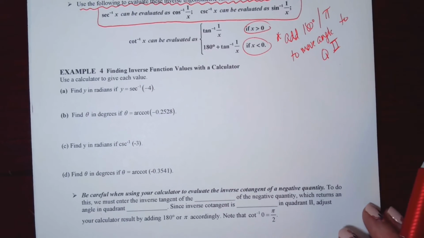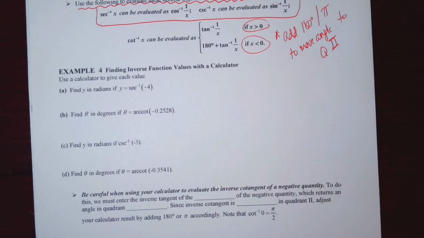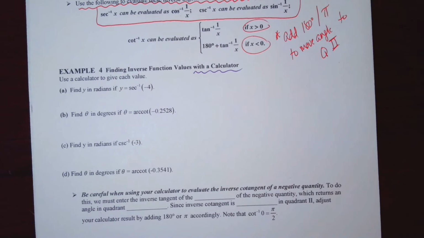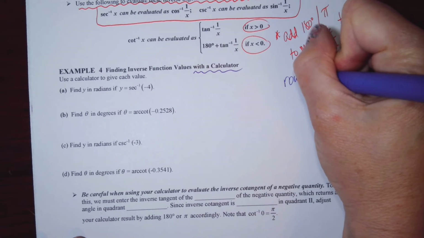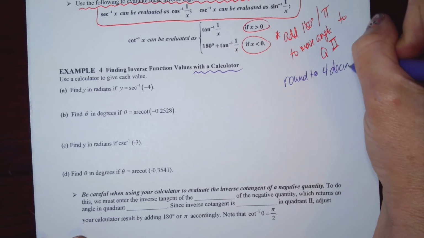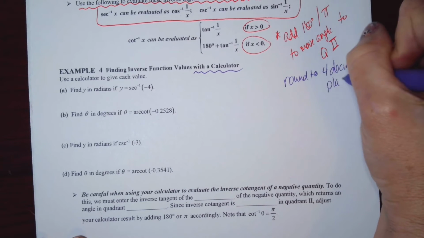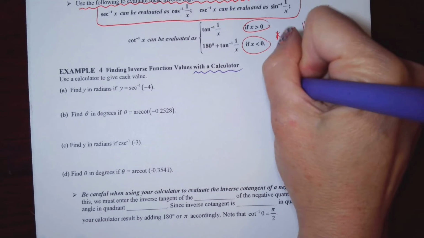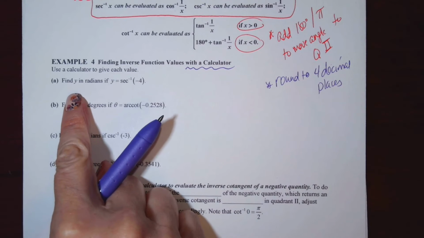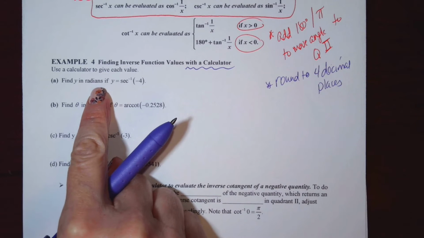Okay, let's put this to use. We're going to be pulling out our calculator. We know we need our calculator because it says with a calculator. We're going to go ahead and round to 4 decimal places. MyMathLab always gives you rounding instructions. They don't do so well in the notes always. So we're going to find y in radians. So we're looking for our angle y.